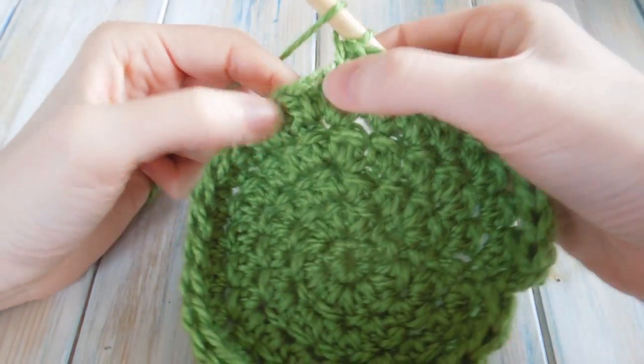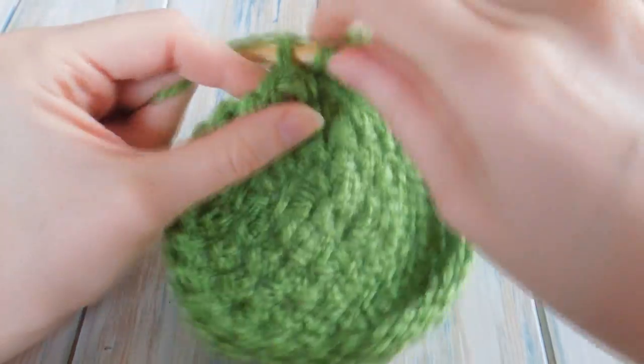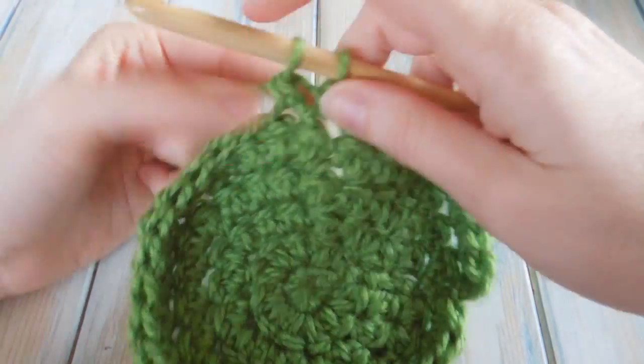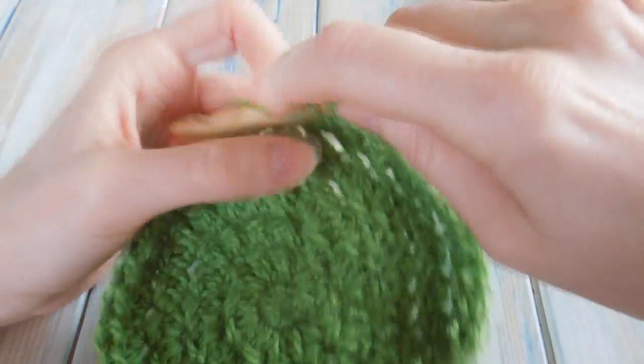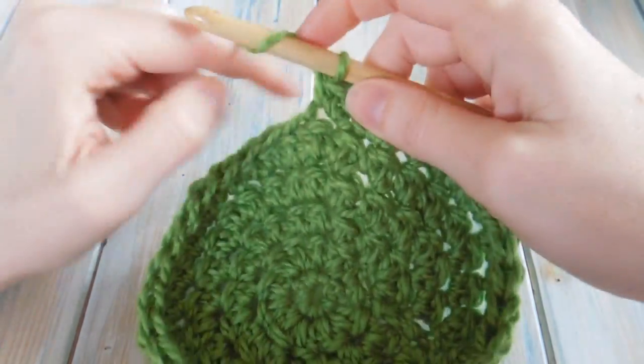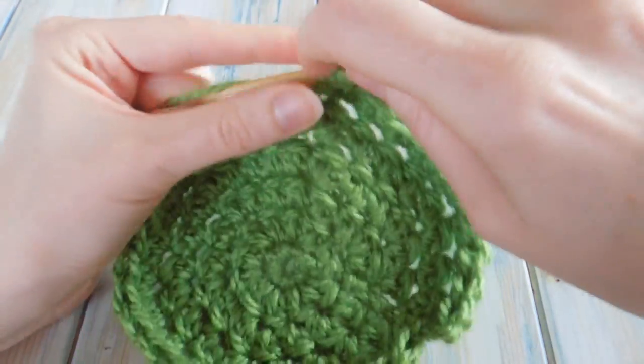And then we're back to doing 2 clusters in the next stitch. So we do 2 clusters in the next stitch. There's one, and go back into the same stitch and do another one.